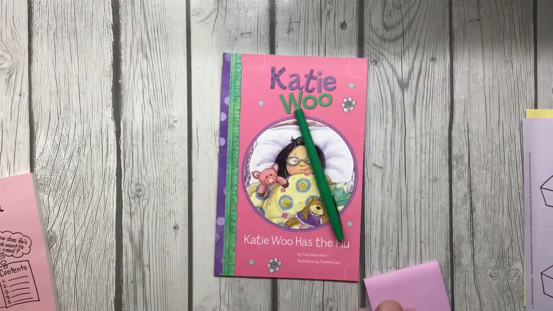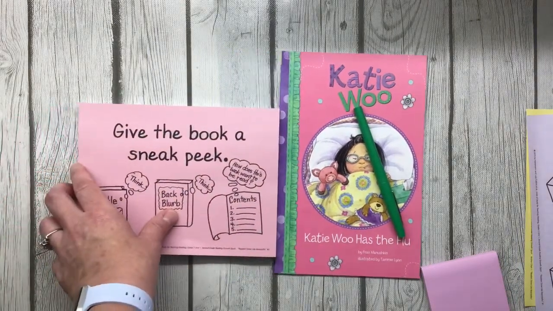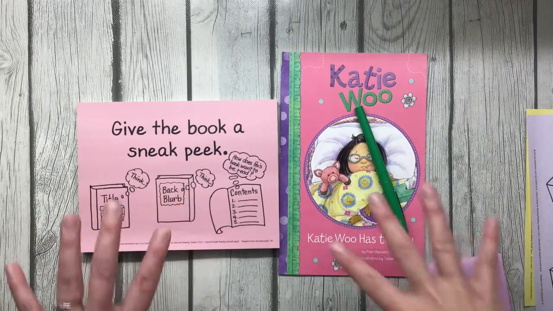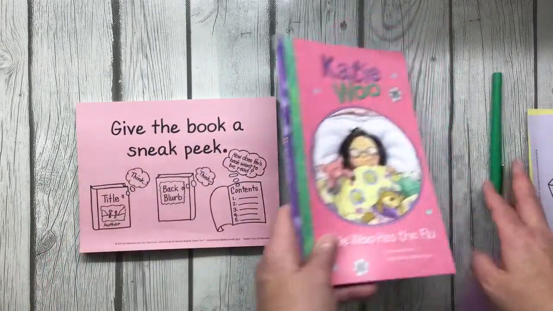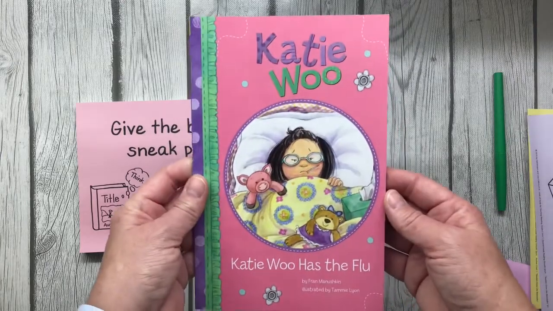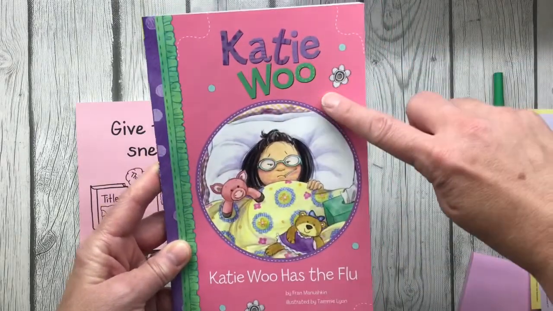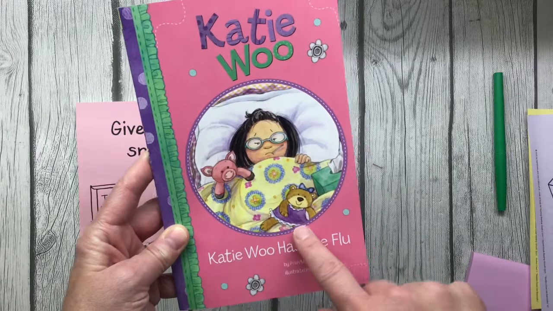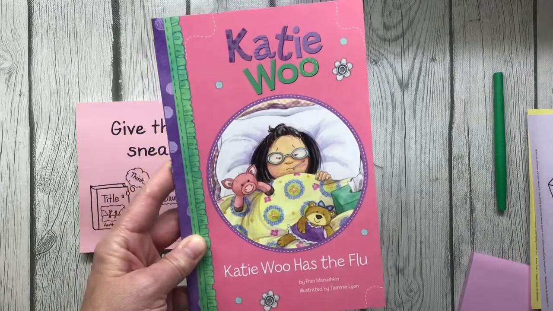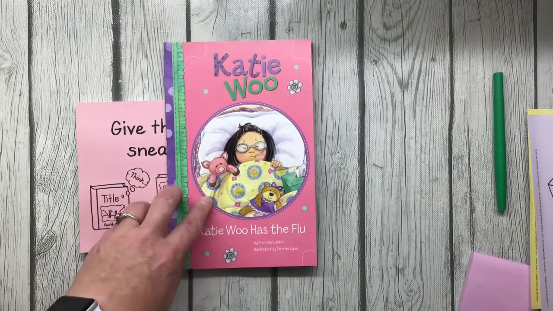So today I want to point out that even before you start reading a book, it helps to look the book over using a sneak peek to decide how the book wants to be read. Together, let's do a grown-up second grade sneak peek with Katie Woo Has the Flu. We'll really study the cover, right? So here is the cover. Here's Katie Woo. And there she is laying in bed with tissues and a thermometer and her stuffies. So this gives us the idea to read the book in a serious, worried way because she's sick.